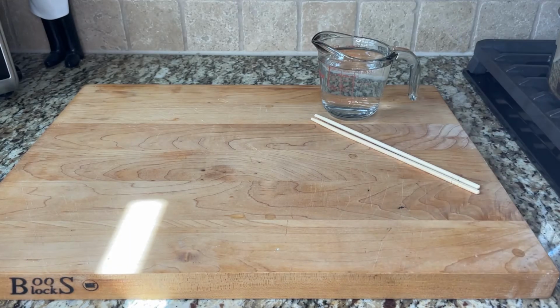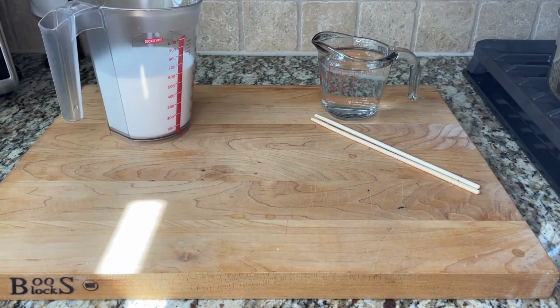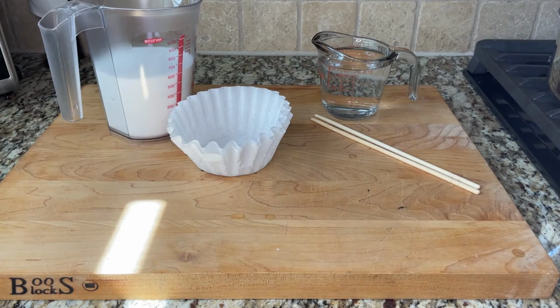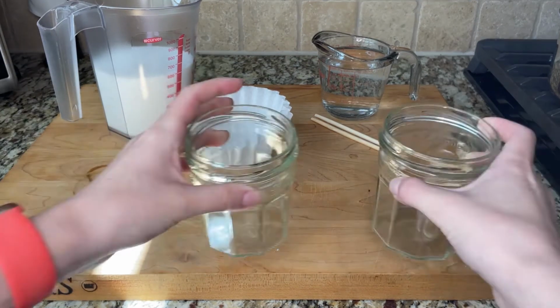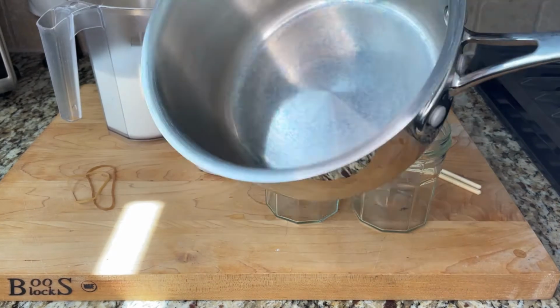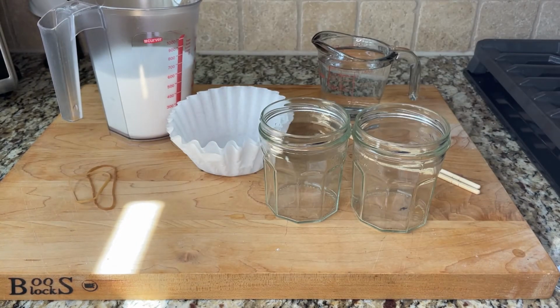First, we will need 2 candy sticks or wooden skewers, 2½ cups of sugar, 2 coffee filters, 2 rubber bands, 2 mason jars or mugs that can withstand very hot water, a pot, and a mixing spoon.